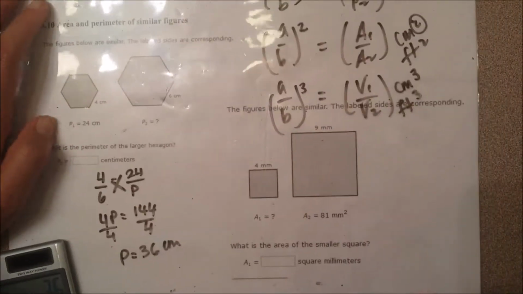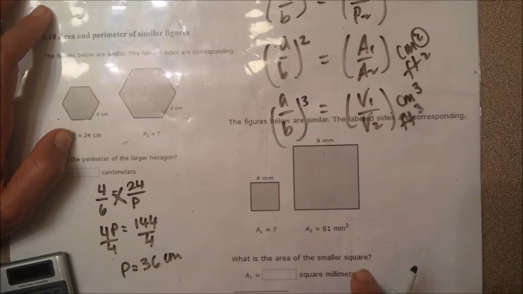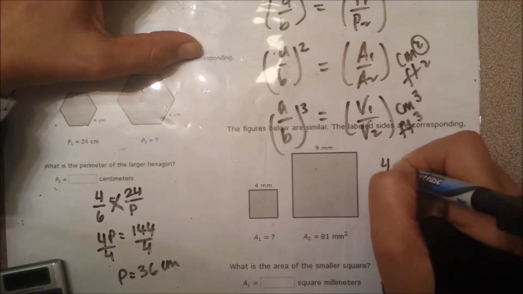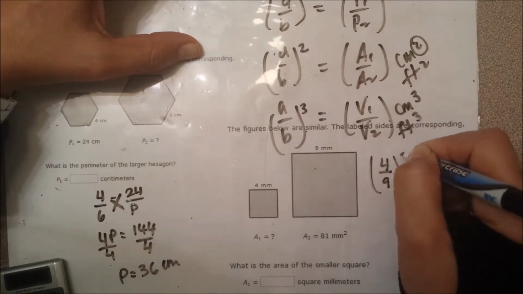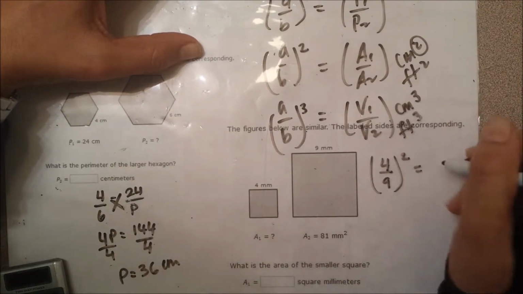All right, so let's do another example. Okay, so here we are again. This time they're dealing with area. What is the area of the smallest square? So remember, area, before we cross multiply, we're going to square it. So again, set up the ratio side to side. So you have 4 over 9. And this time you're going to square it, equals area, same. If I started here, I have to start here.